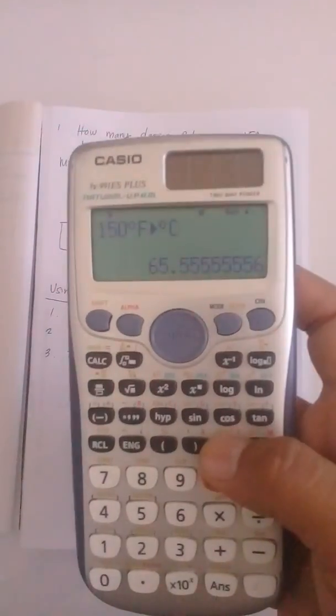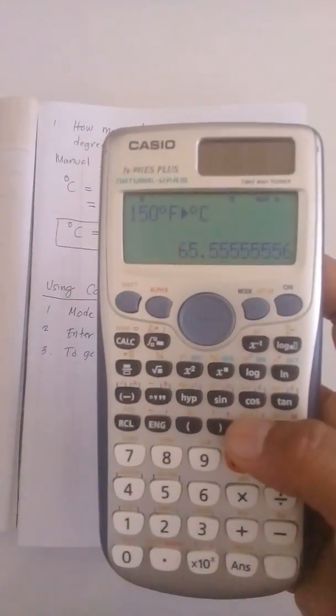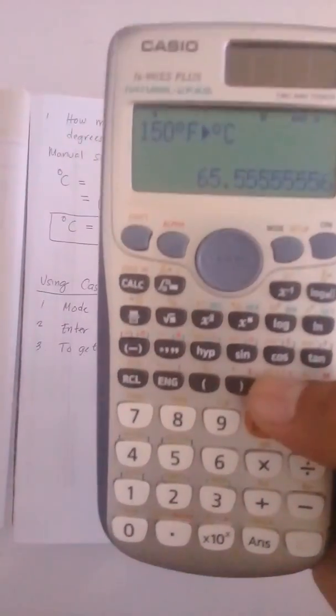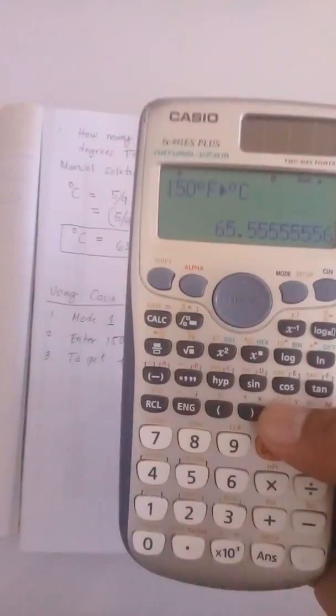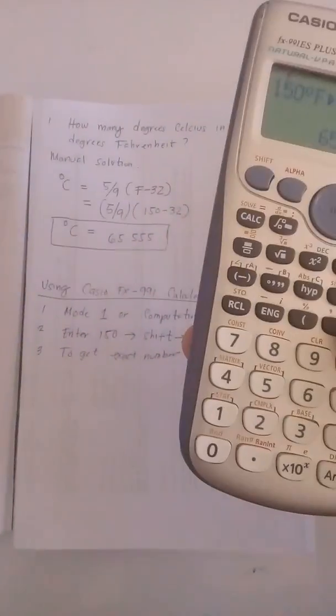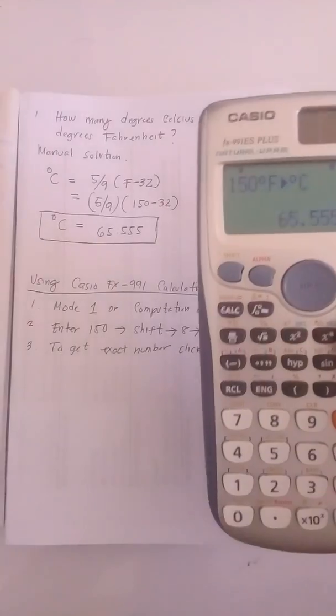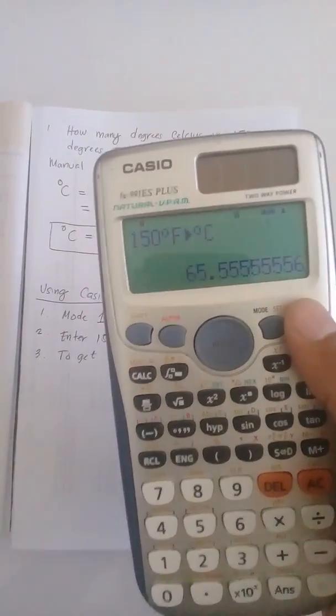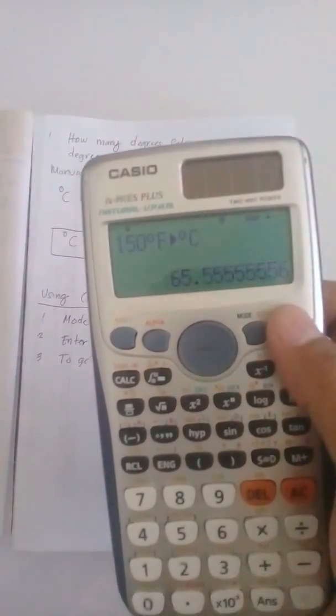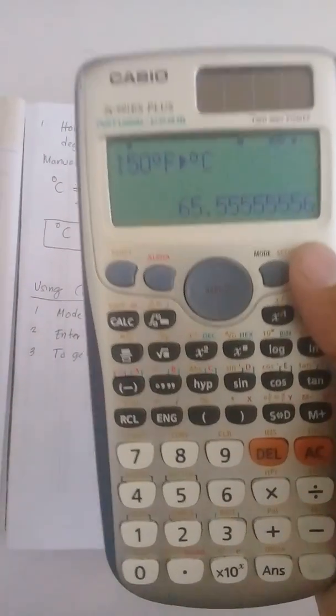This calculator is very helpful for all of you who are reviewing or planning to take exams, whatever exams that involve conversions. So I hope you learned from this session.